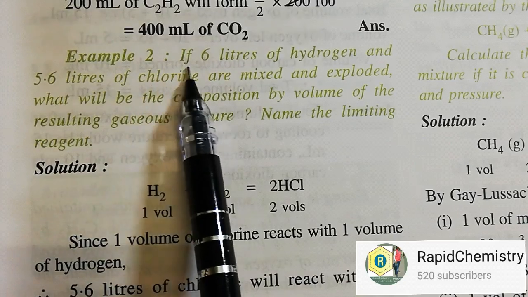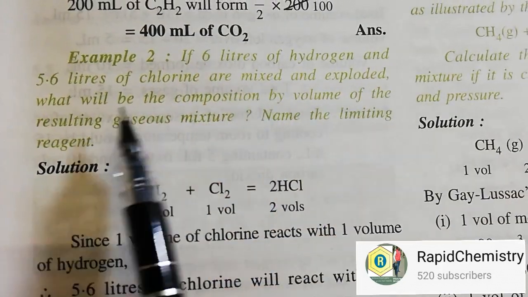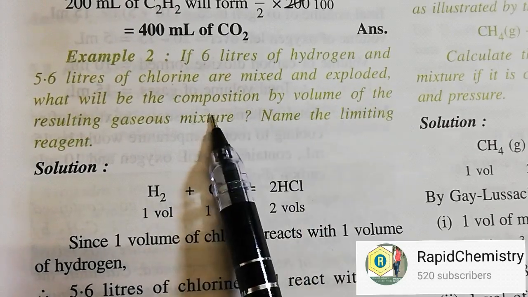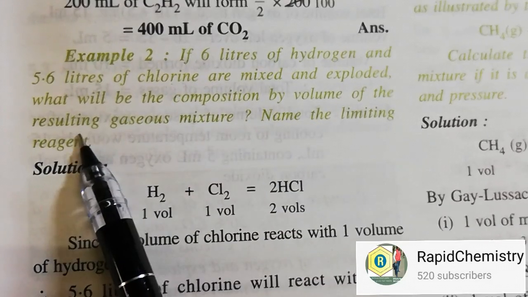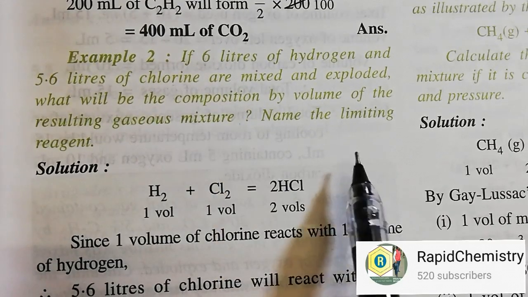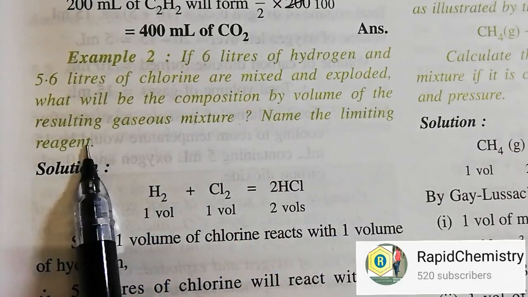So example number 2 here. If 6 liter of hydrogen and 5.6 liter of chlorine are mixed and exploded, what will be the composition of the volume of the resulting gaseous mixture? And you have to name the limiting reagent also here.